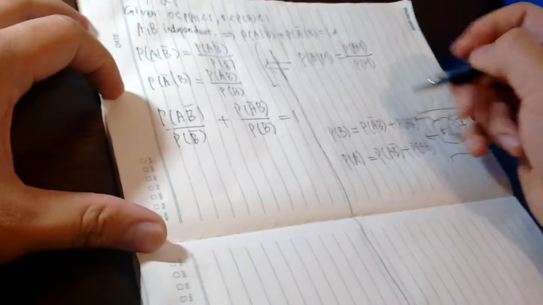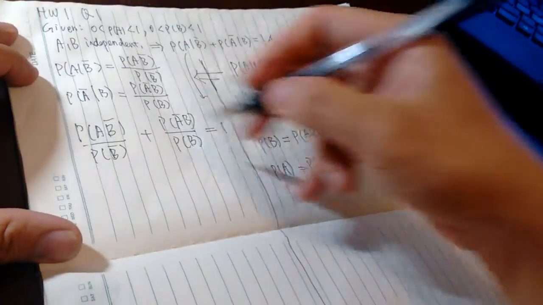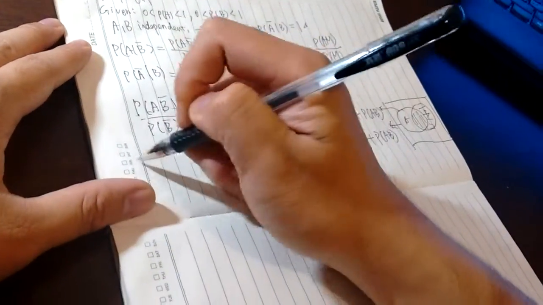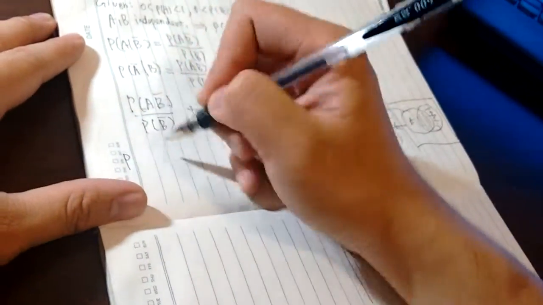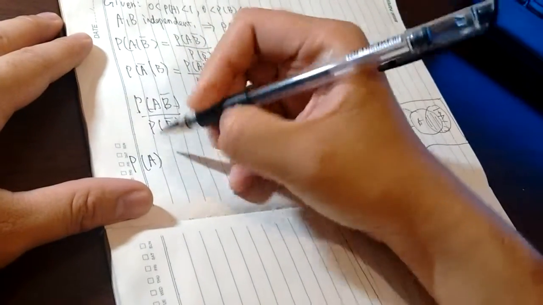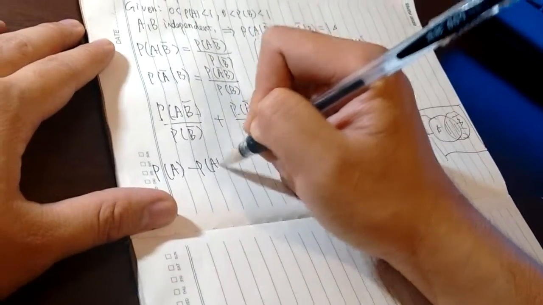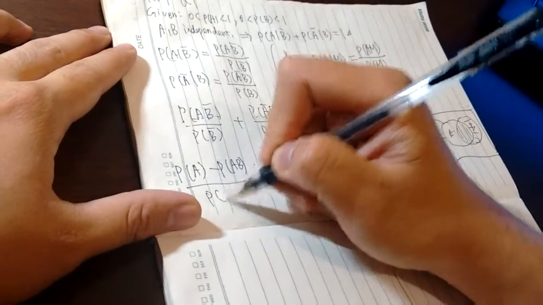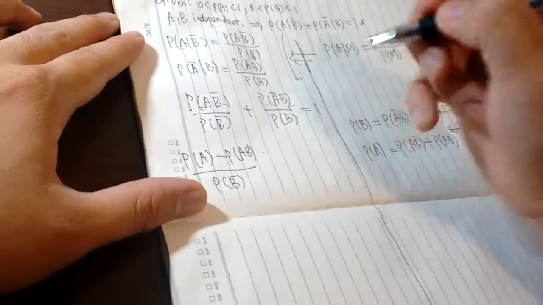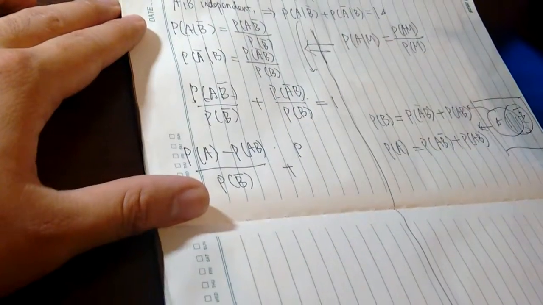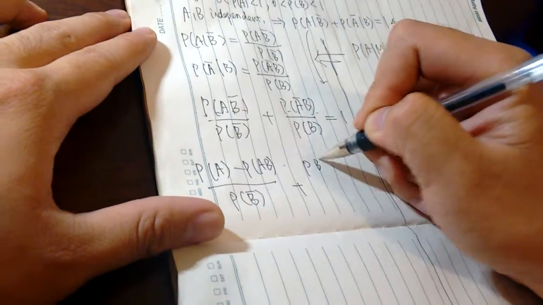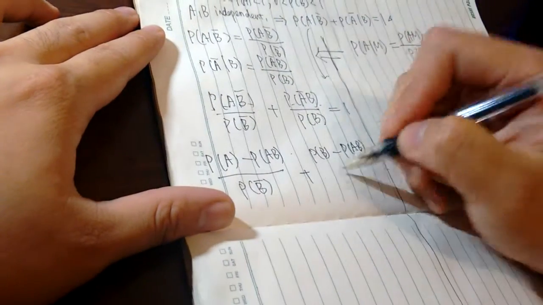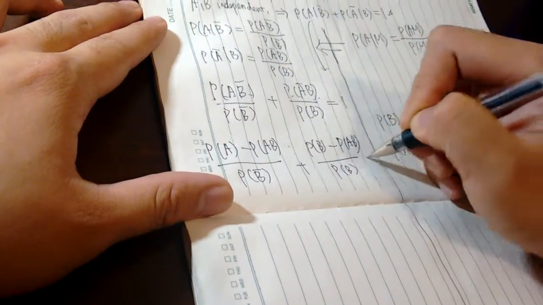So we use these two equations and rewrite those two parts like probability of A minus probability of AB, divided by probability of B complement, plus probability of B minus probability of AB divided by probability of B, equals 1.